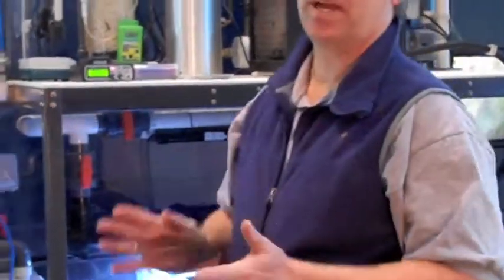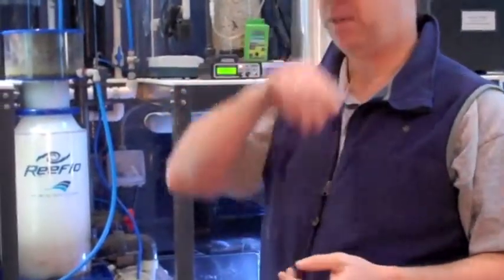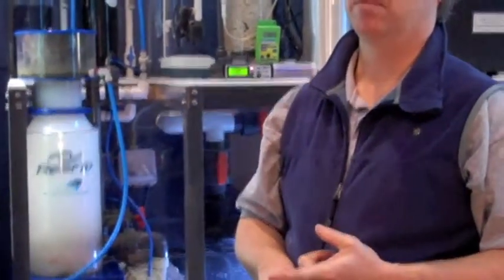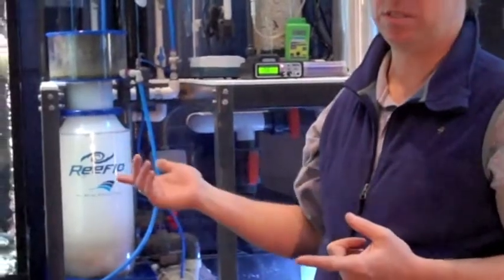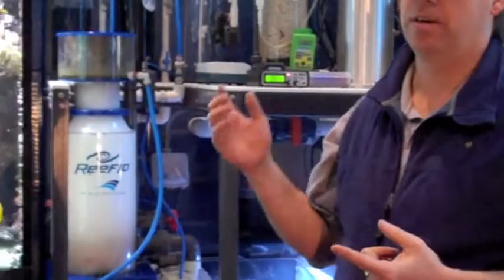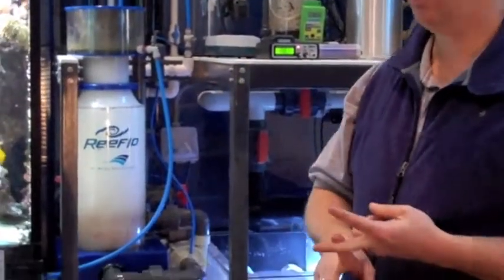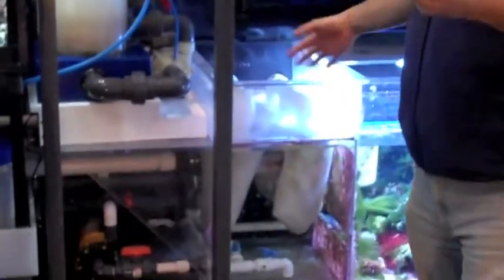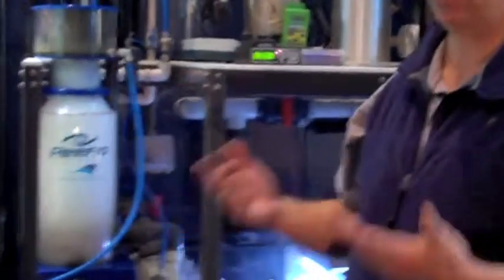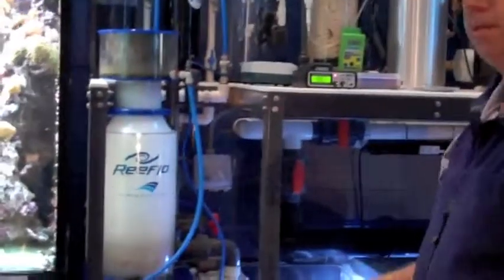So, what types of filtration are there? There is biological filtration, which mostly means bacteria processing nitrogen. It could also mean sponges or algae processing nitrogen and other nutrients. There's mechanical filtration, which is like our filter socks. It's just catching particles, a physical trapping of particles. I'm not really fully awake yet.